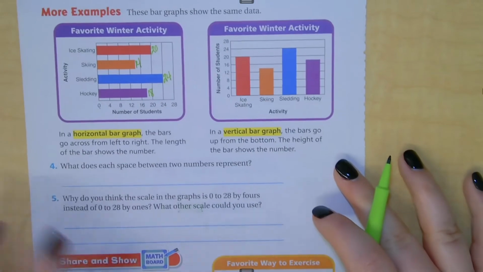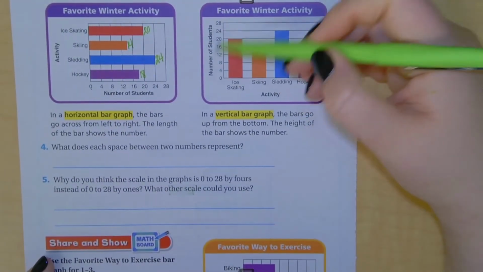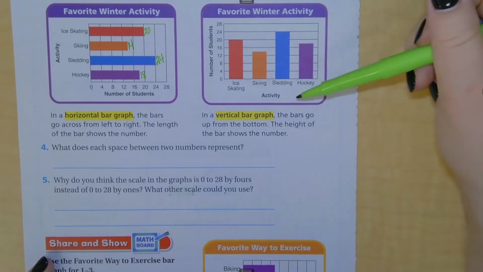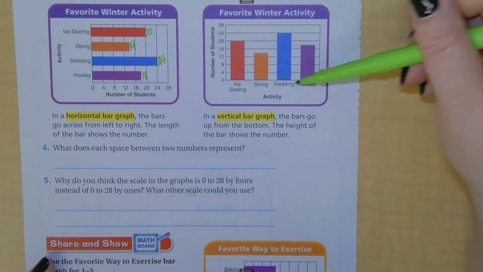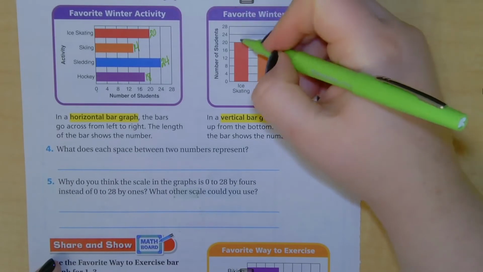Okay, now let's read this graph. We have the number of students on this side. Your scale is still 0 to 28 by 4s. Your activities are on the bottom: ice skating, skiing, sledding, and hockey. And let's label them. Ice skating, the bar stops at 20.